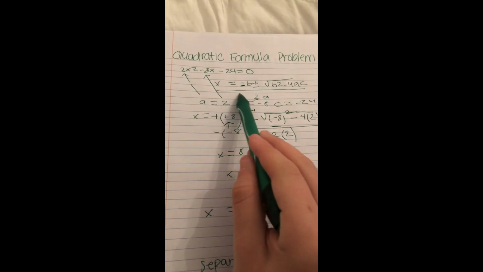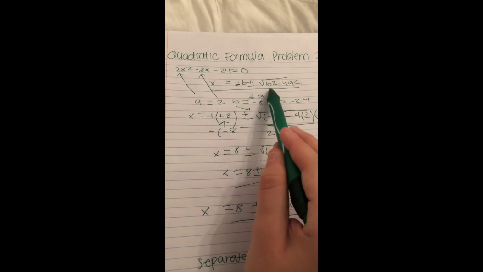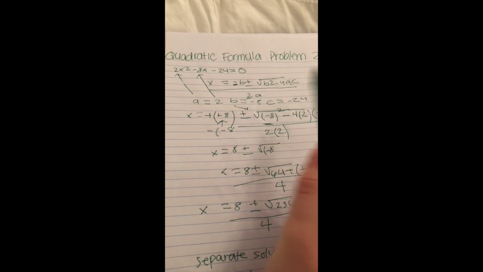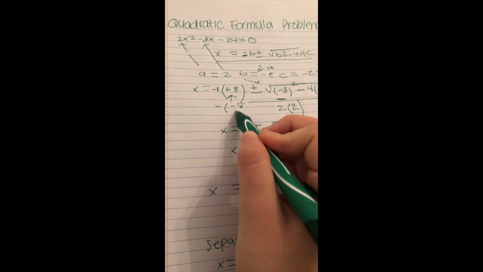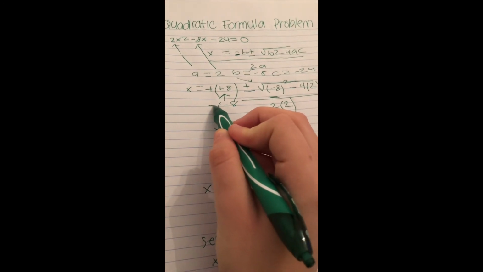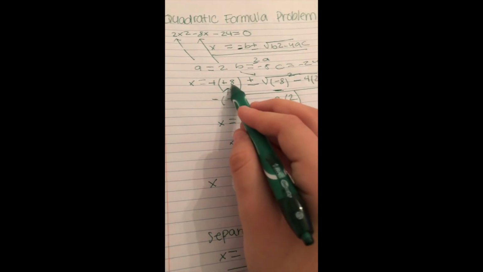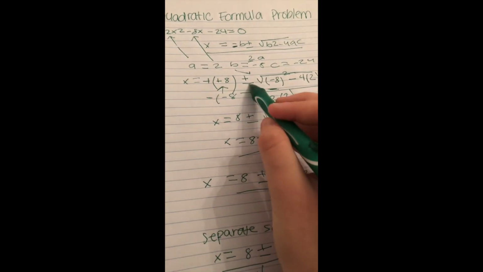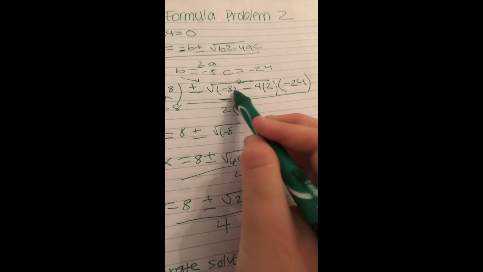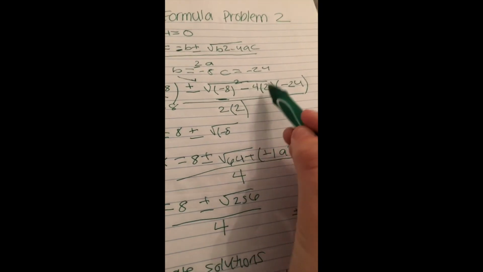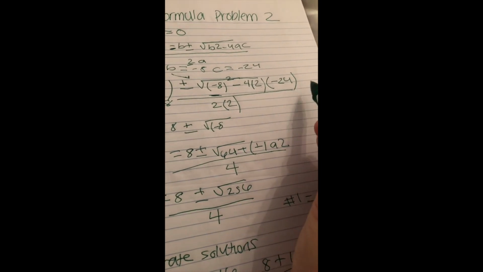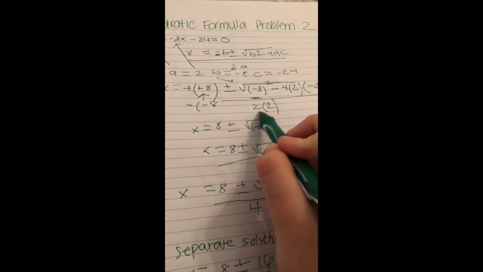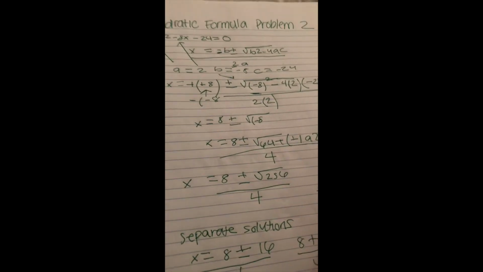Plugging that into x equals negative b plus or minus the radical of b squared minus 4ac over 2a will give us x is equal to negative 8 with an additional negative on the outside, which transfers to plus 8, plus or minus the radical of negative 8 squared minus 4 times 2 times negative 24 over 2 multiplied by 2.